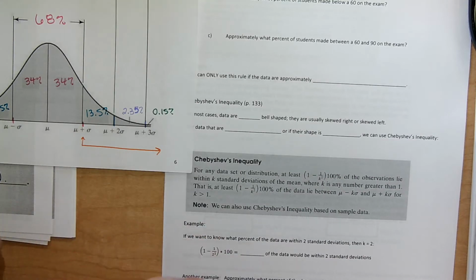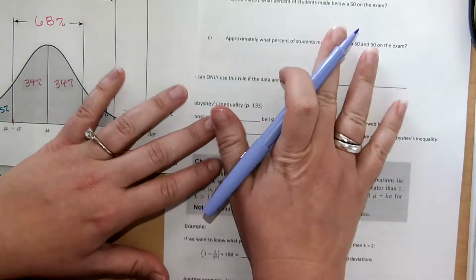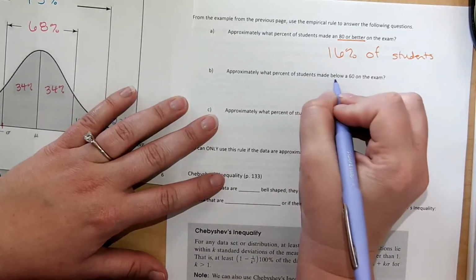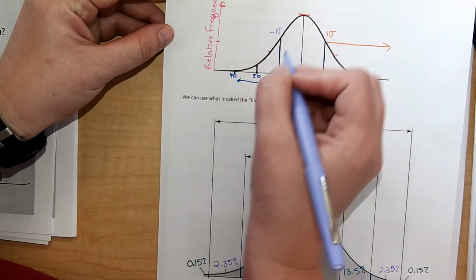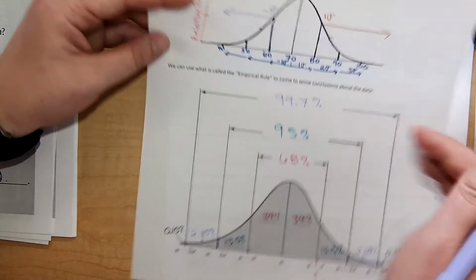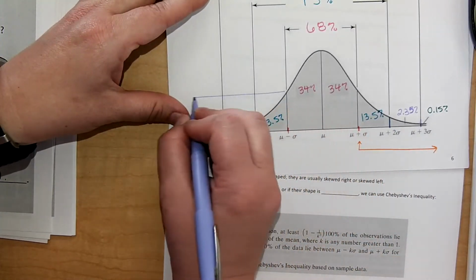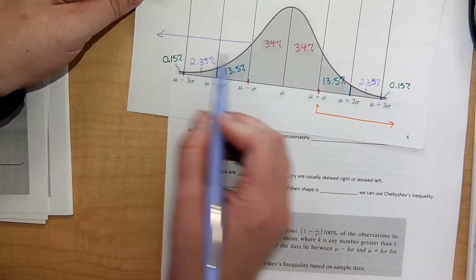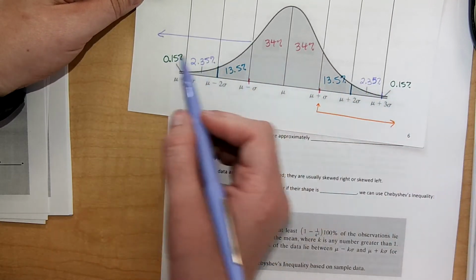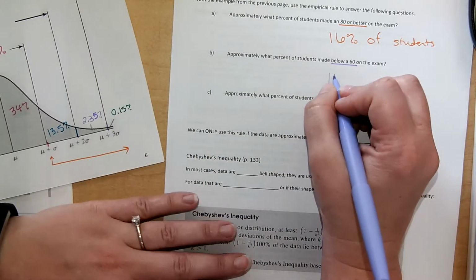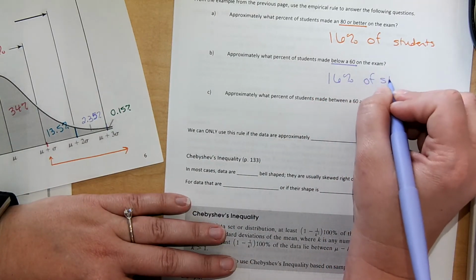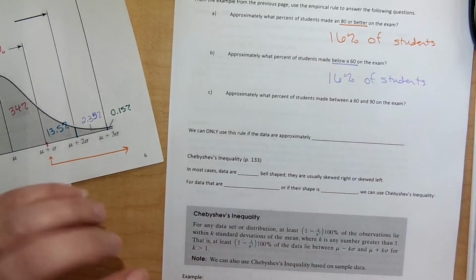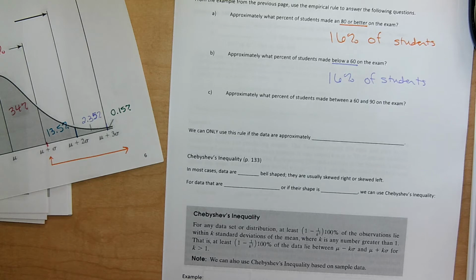The next question says, approximately what percent of students made below a 60? Now you're looking at below a 60. If we come back over here, 60 is 1 standard deviation below the mean, and we're looking below a 60, so that's this side of the curve. Notice that it represents the same tail as the top, and since everything's symmetrical, it's going to be the same answer, 16% of students. Everything's very symmetrical on a bell curve.